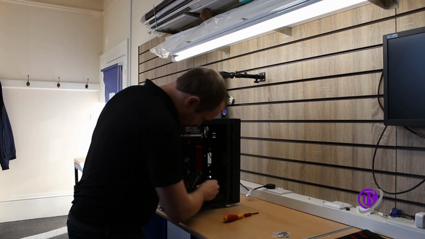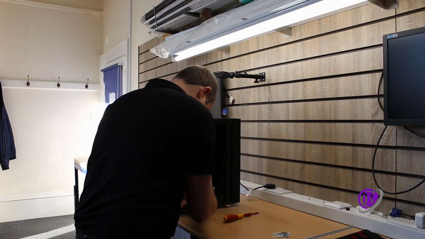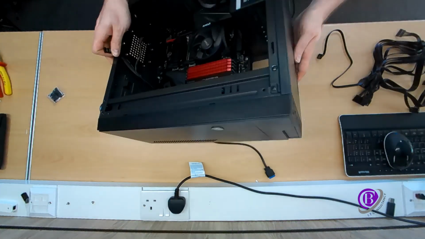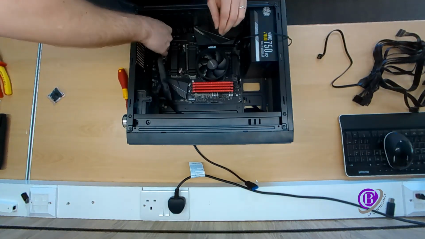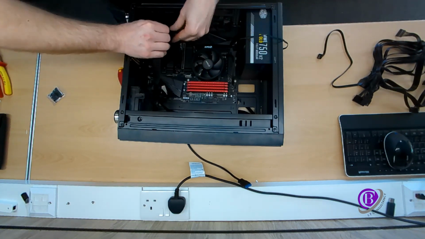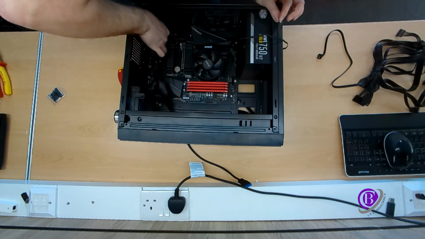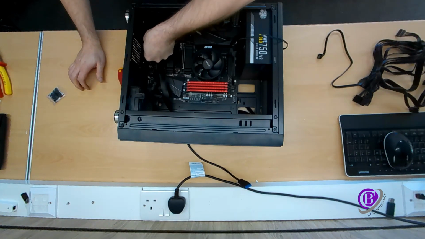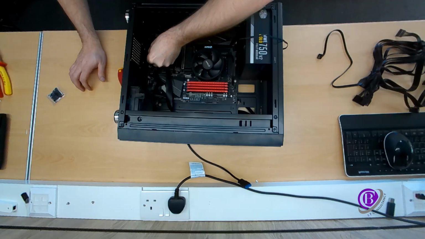So, front audio and front USB. HD audio goes across the board. Nice if all of these were on one side, easy access. Okay. Next one is front USB. One in there.